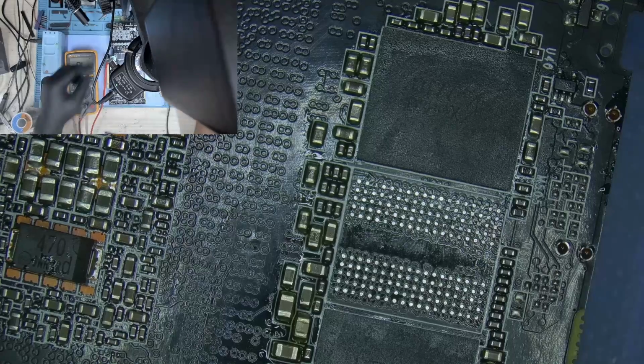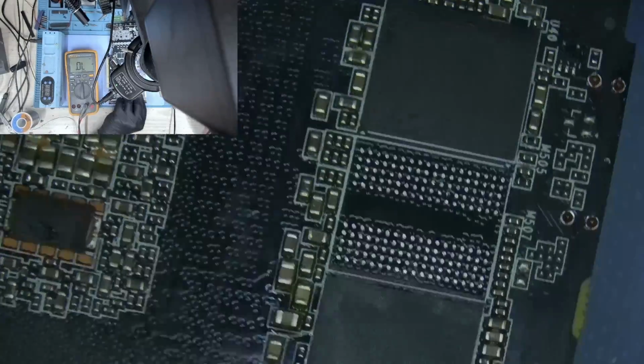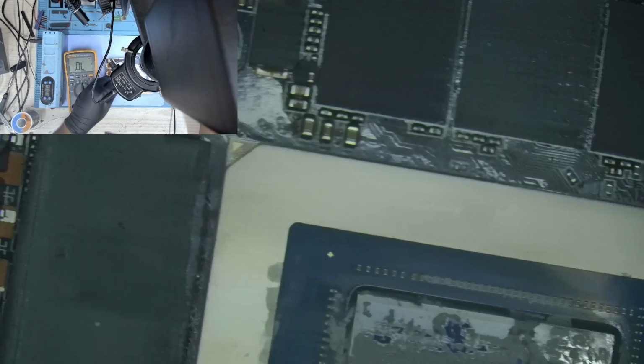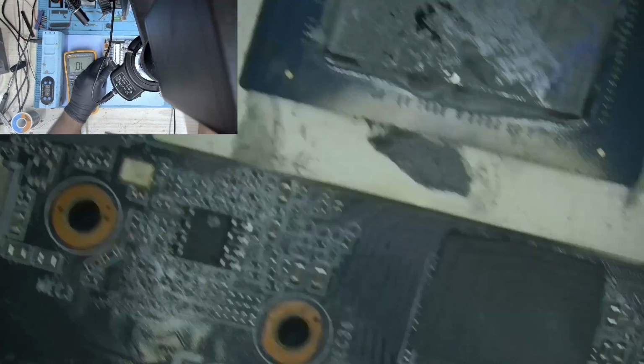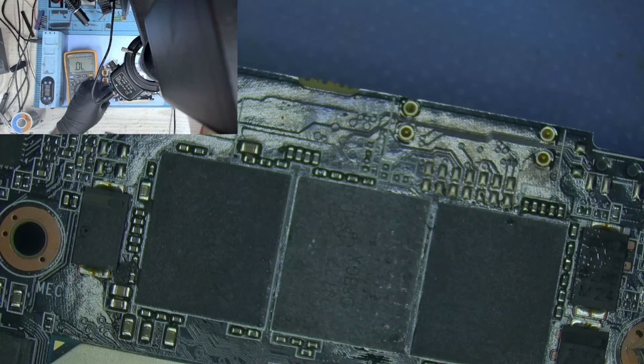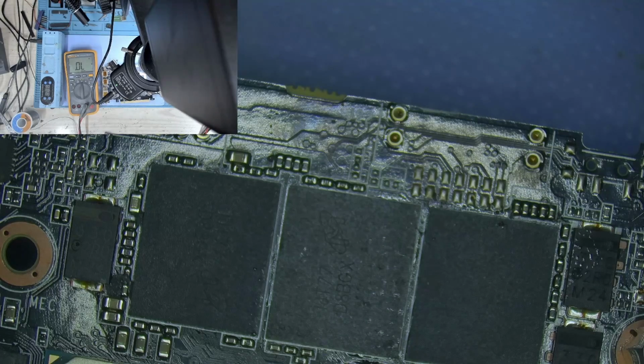This was the reason. So you know what that means, right? That means we have to reball the GPU core. So let me just check if anything has shifted, or if the memory has shifted while I was taking the other one out at the back. The front looks fine. I don't see anything wrong.